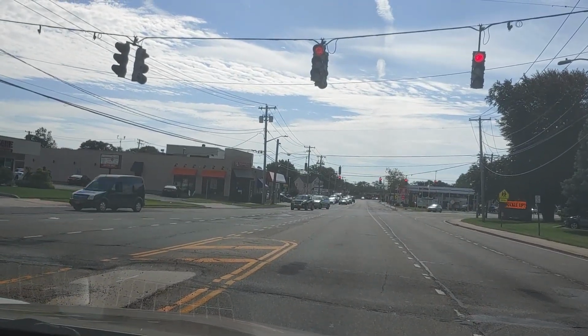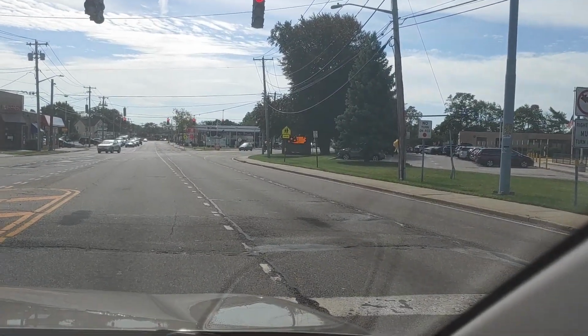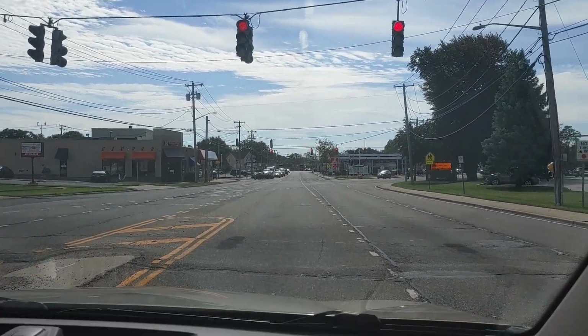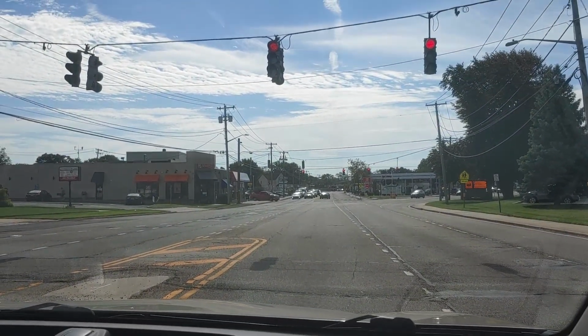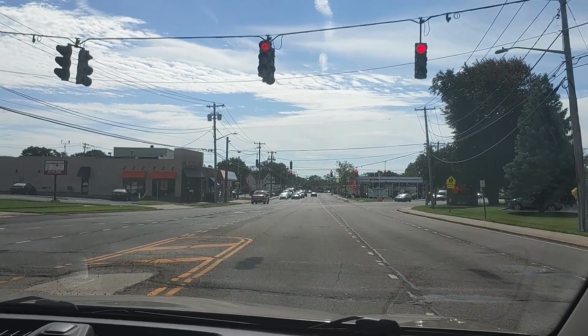So it's very important that you always are aware of where you're going and what you're doing, and watch your position in your lane. Always remain in your lane and make sure it's safe if you're going to move out of your lane for any reason.